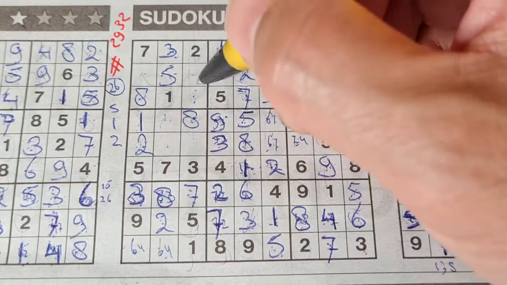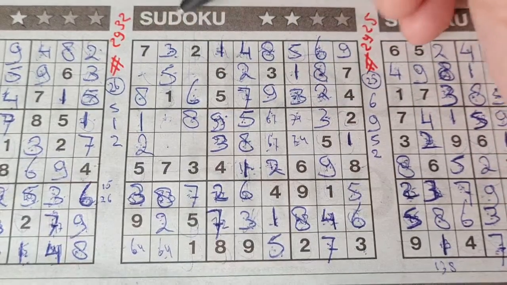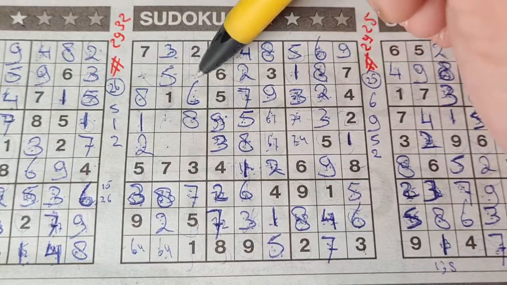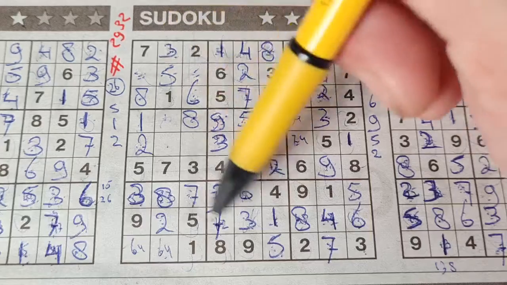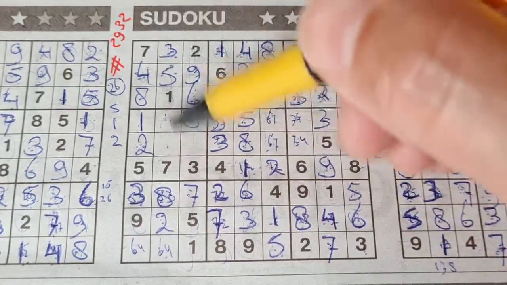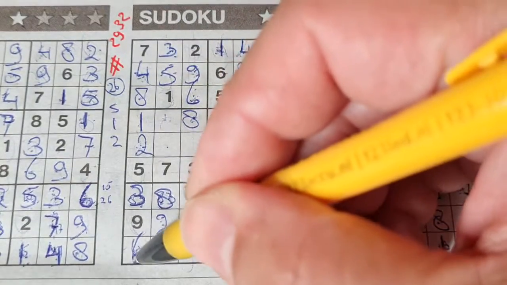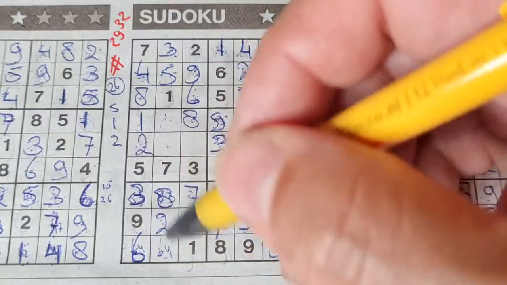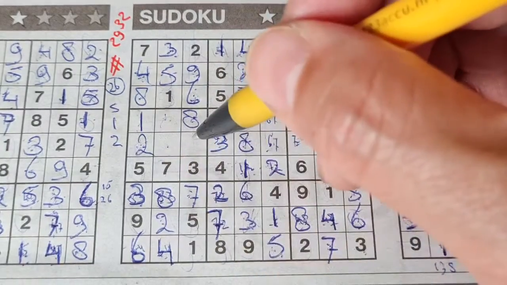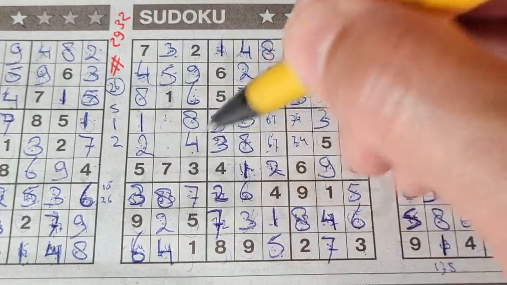Yes, 6 is missing. 2 numbers left in this big square for the numbers 4 and 9. 4 and 9. We have a 9 there, no 9 there, 9 should be here, and a 4 goes there. 1 box left in the first column for the number 6. 1 box left in this big square for the number 4. 1 box left in this third column for the number 4.